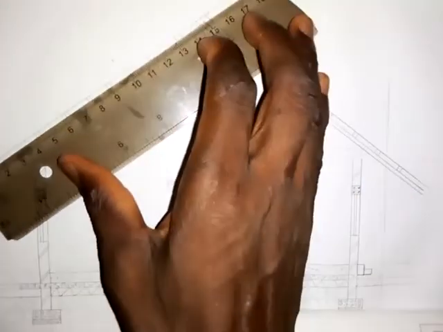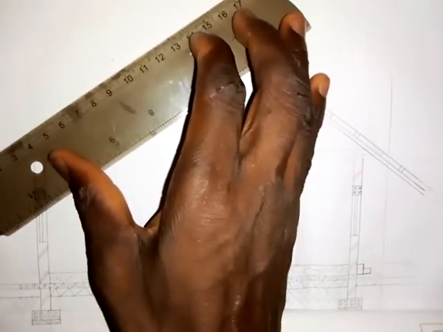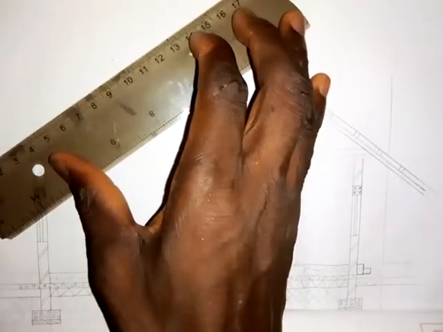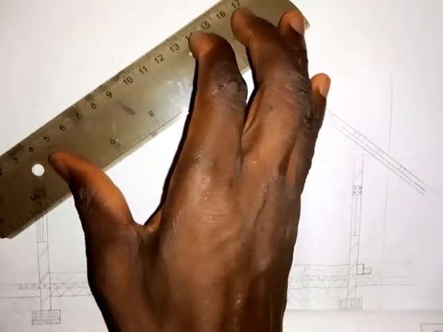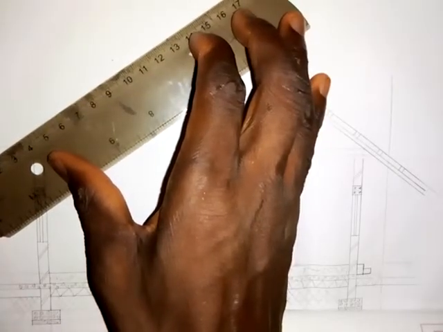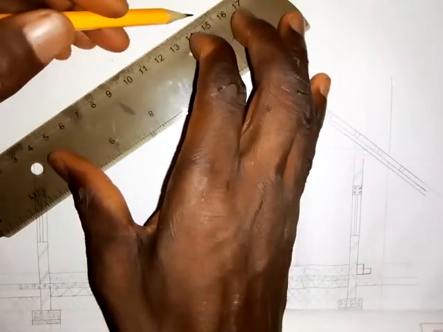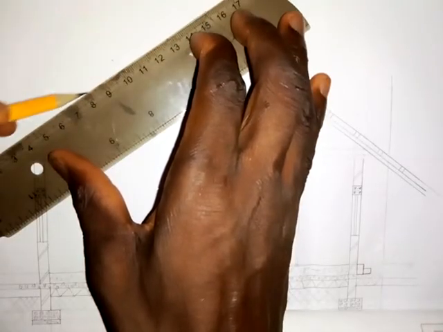All right, so we are going to draw a line to represent the roofing sheet.